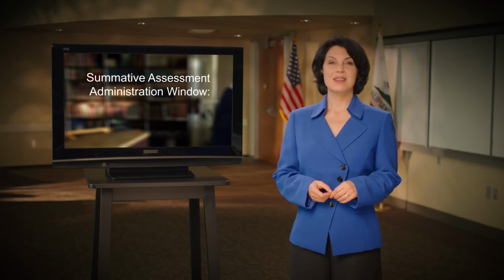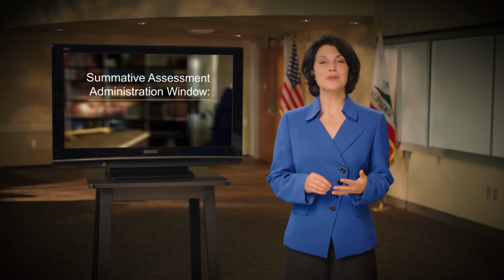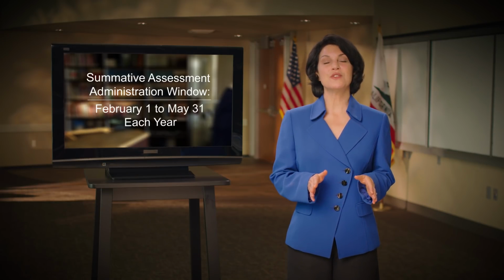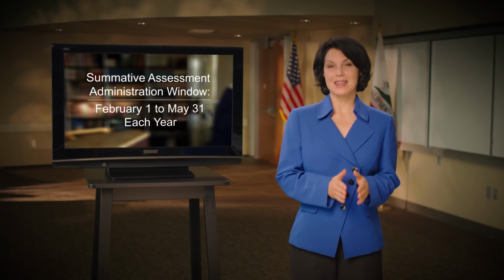The summative assessment administration window is from February 1st through May 31st of each year and is given to all students who have been previously identified as English learners. The purpose of the ELPAC summative assessment is to determine the progress of English proficiency for English learners and to determine when they are ready to be reclassified and exited out of our English learner programs.